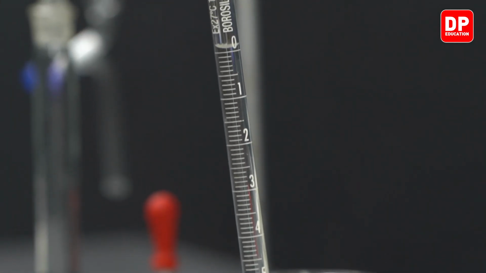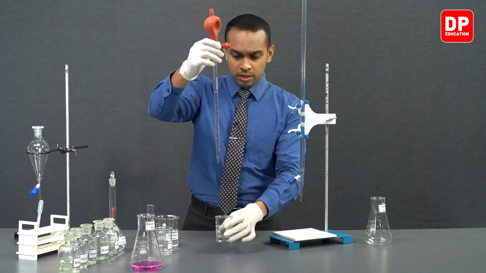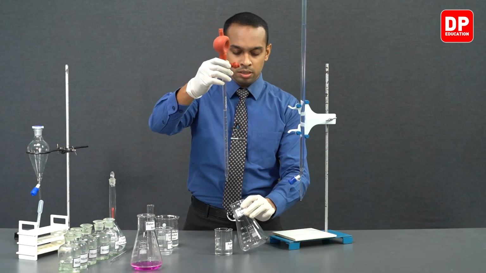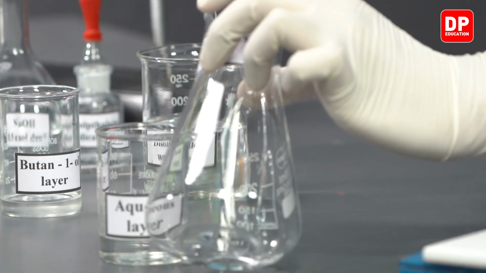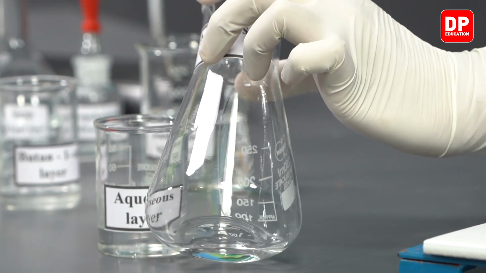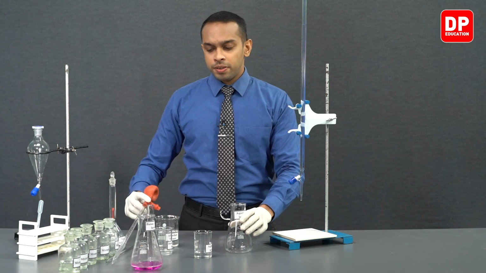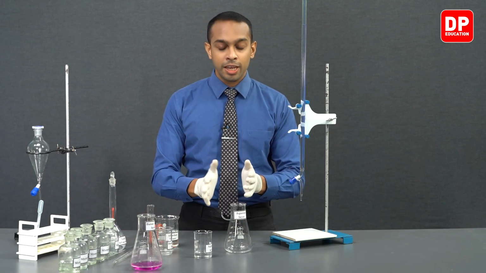After withdrawing 10 milliliters of water into this pipette, we can now transfer that into our titration flask.